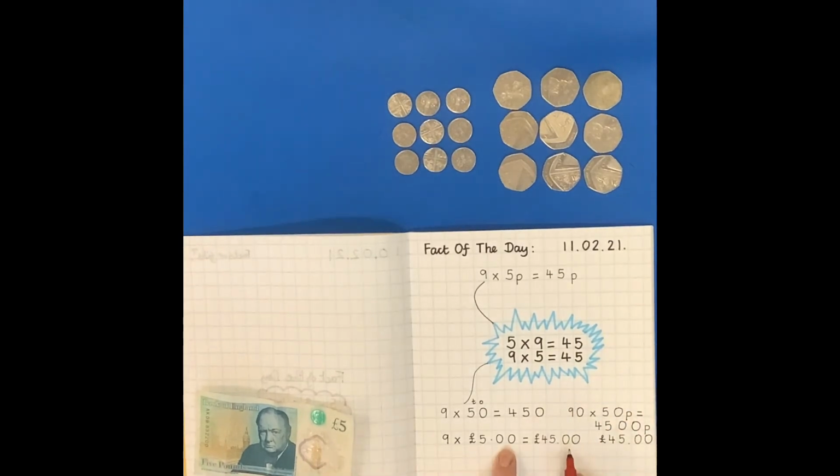I've got this pattern with 2 zeros on this side and 2 zeros on this side. So when you're starting to play with bigger mega facts, the zeros should balance on either side of the equals sign. So there's a little lesson on mega facts and fact of the day.